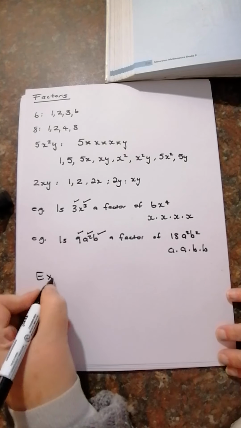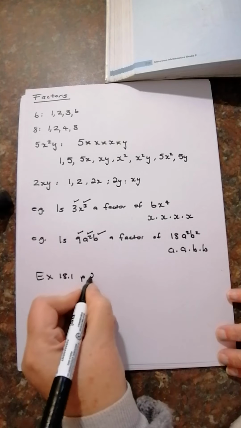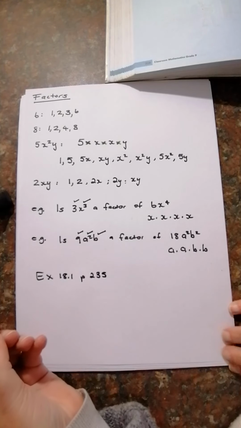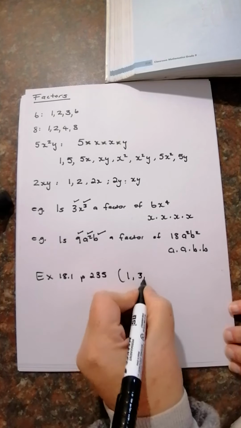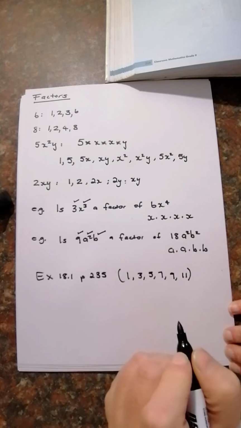Okay, so I'm going to give you homework. It's exercise 18.1 on page 235, and I want you to do numbers 1, 3, 5, 7, 9, and 11.